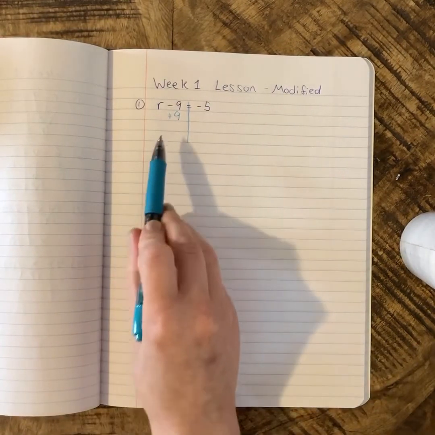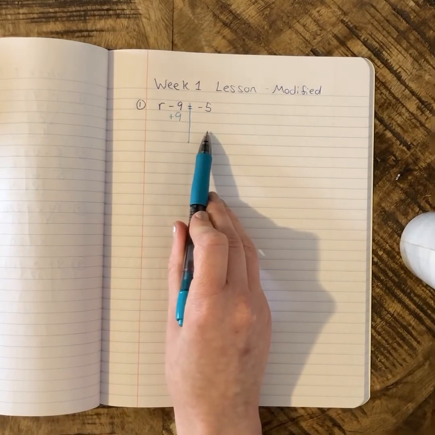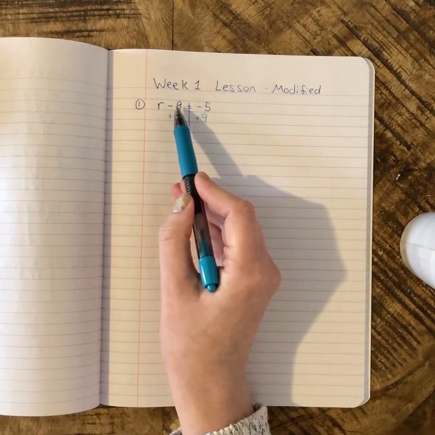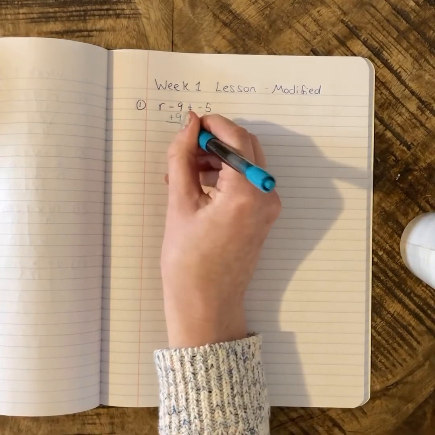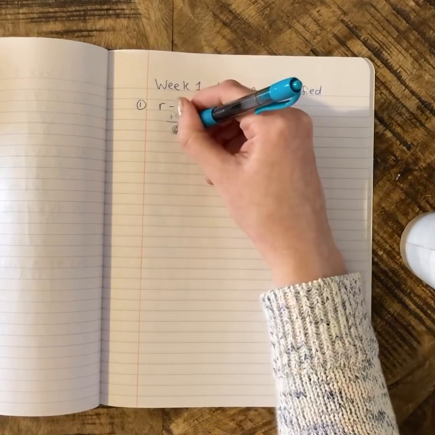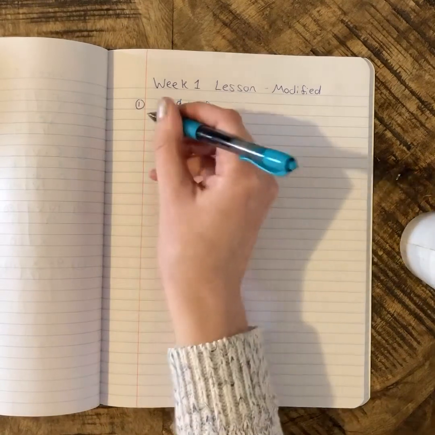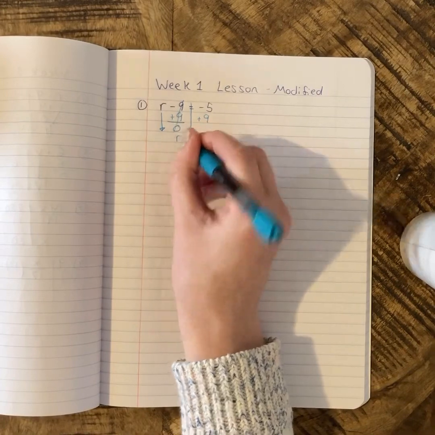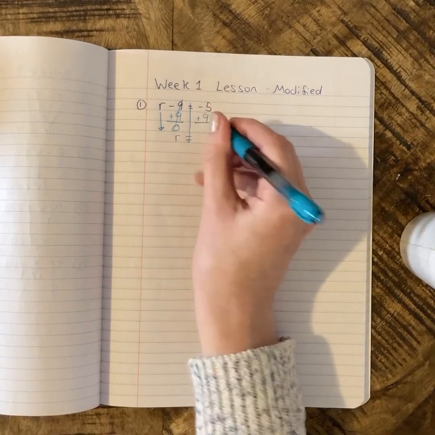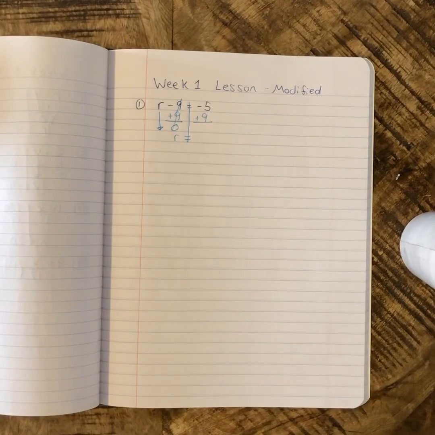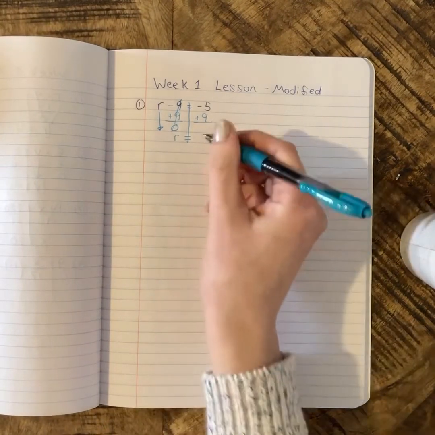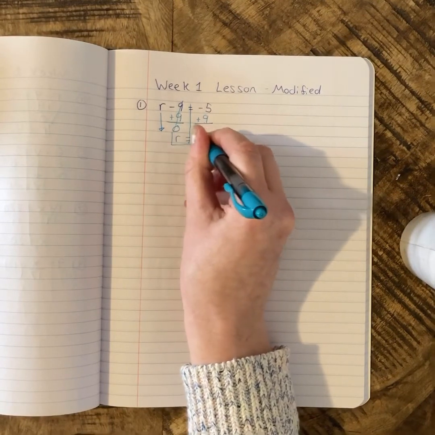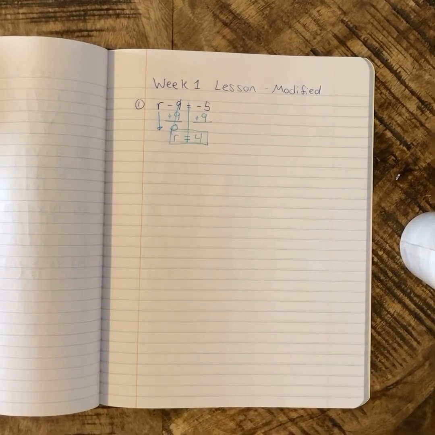And if I add 9 to this side of the equation, I also have to add 9 over here. The negative 9 plus 9 equals 0. That is why we can cancel it out. Then all we're left with is to bring down the r. And so we have r equals, well, now we have to figure out what is negative 5 plus 9. If you type it in your calculator or use a number line, you would get that r equals 4.